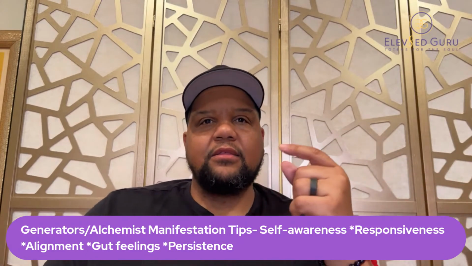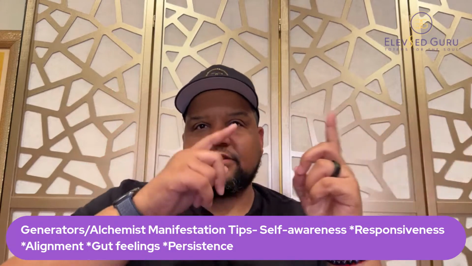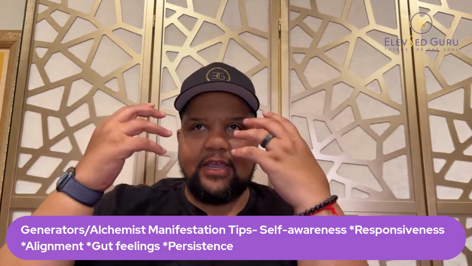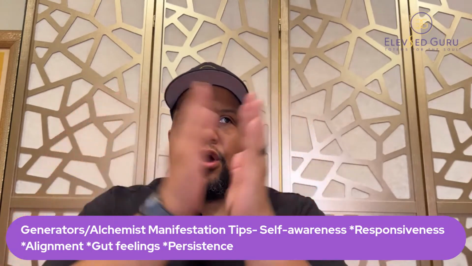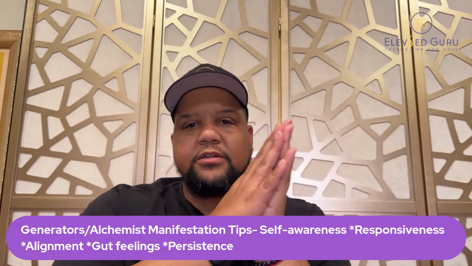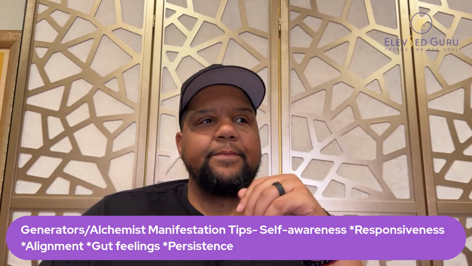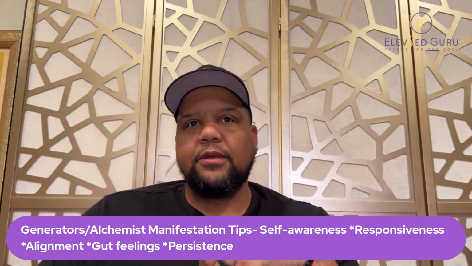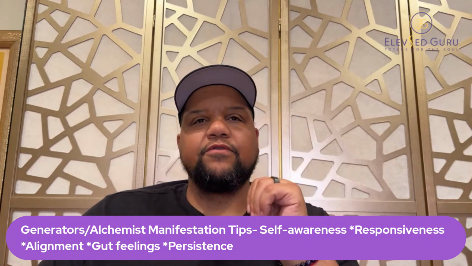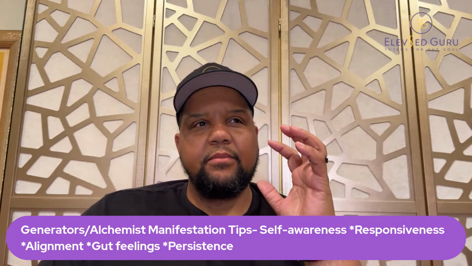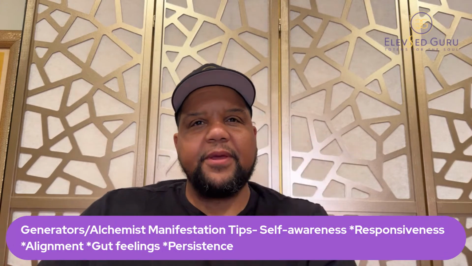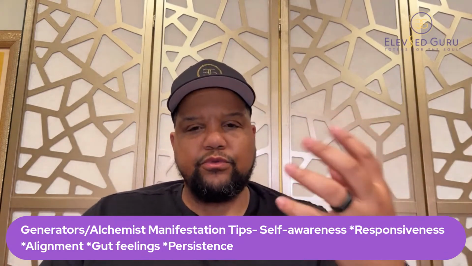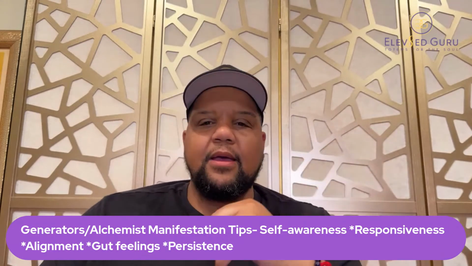It's not like the manifestor initiator, where they have a direct communication with source and they can internally know when it's time to take action on a project. The alchemists need an external stimuli. They need to have some sort of recognition from an external source that lets them know it's time to move or it's time to take action.